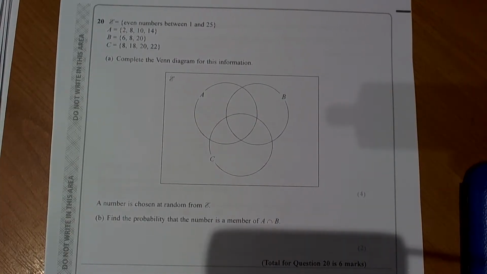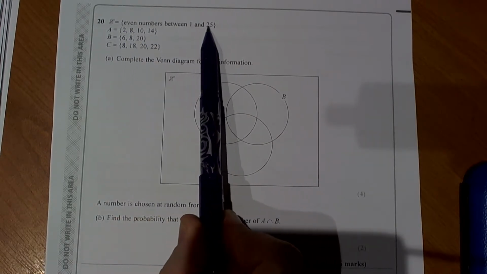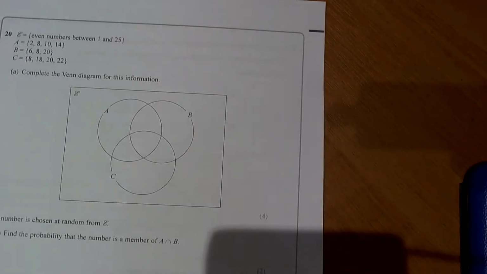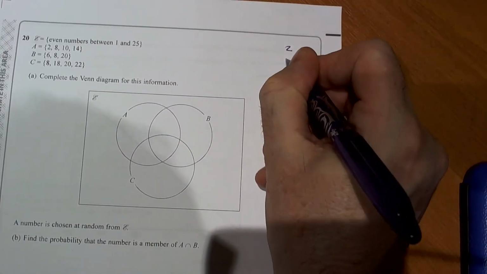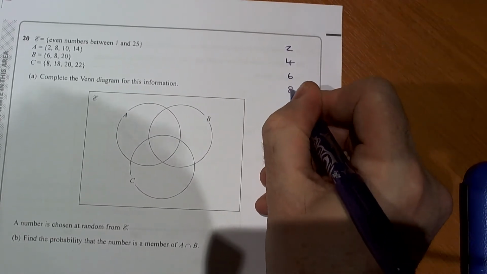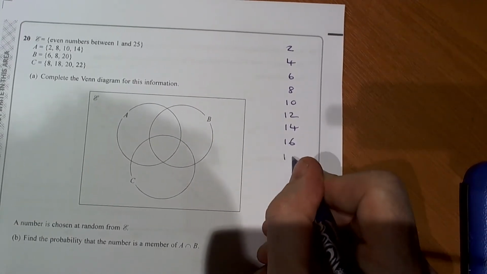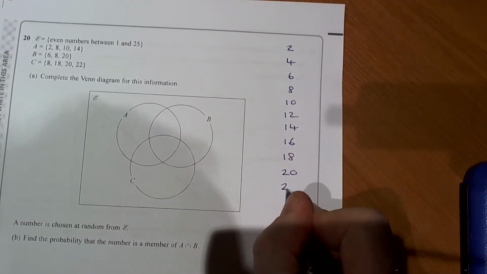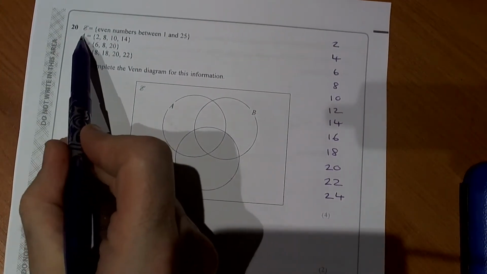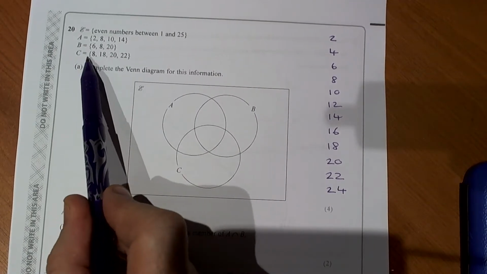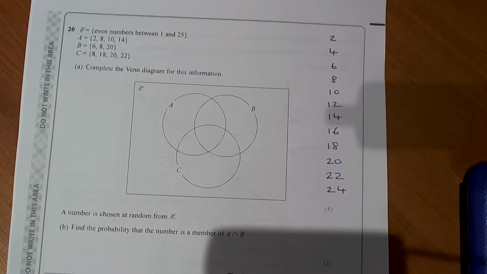The next question, 20, is about Venn diagrams. Now it tells us the set of numbers we're dealing with are all the even numbers between 1 and 25. So what I'm going to do, I'm going to write these down the right hand side to start. So we'd have 2, 4, 6, 8, 10, 12, 14, 16, 18, 20, 22 and 24. And then it tells us what should be in set A, what should be in set B, and what should be in set C. And anything else is going to be on the outside.